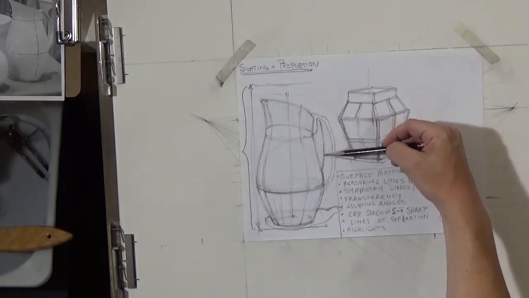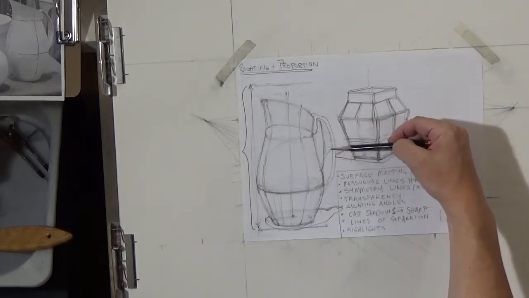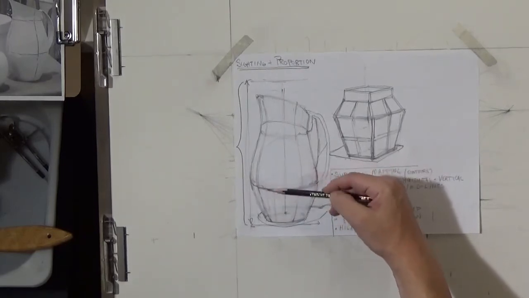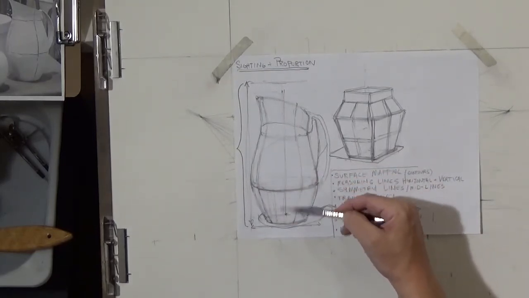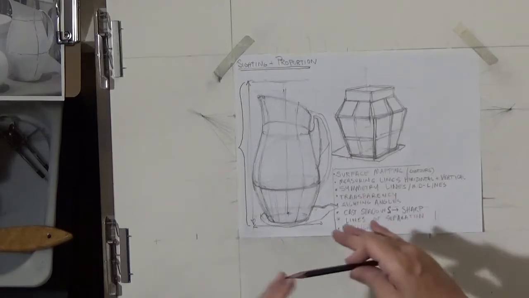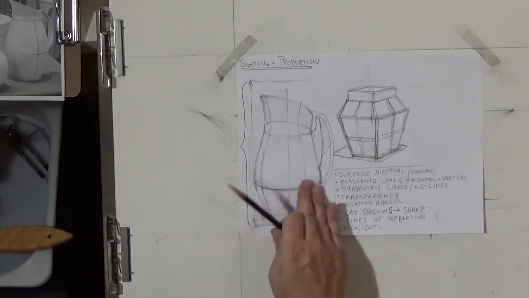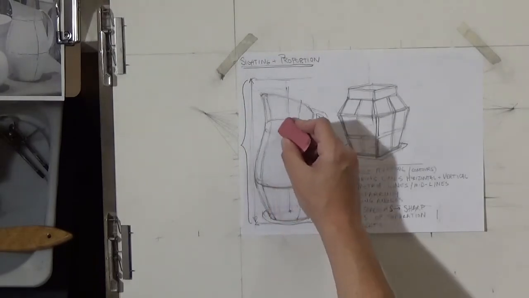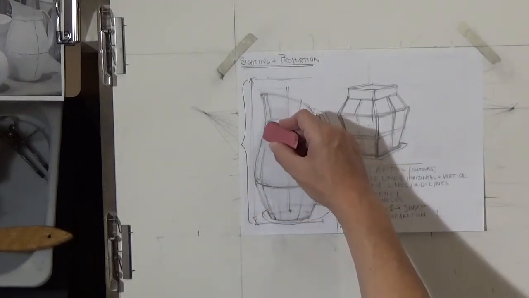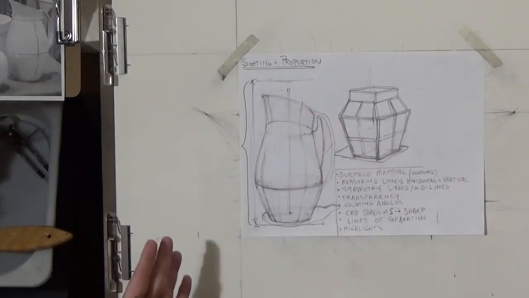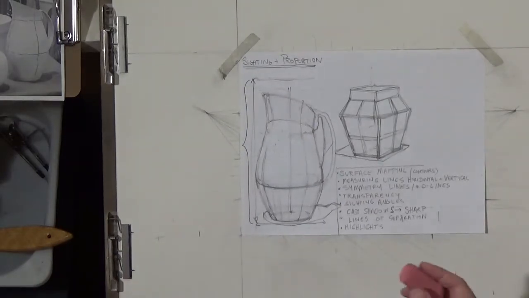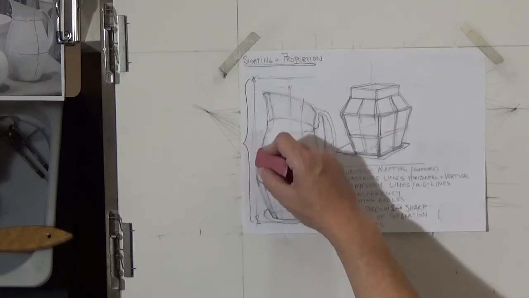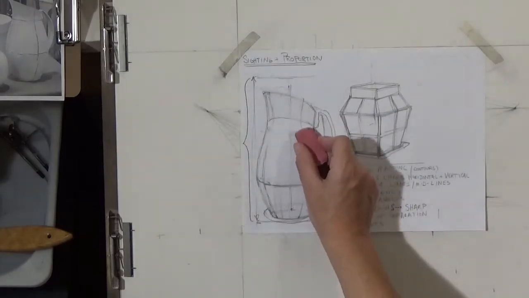Things that are facing down or that have cast shadow on them, I could start to mask those in. You can see that even just a little bit of my light color, my side plane color, starts to help define that object, and it allows you to add more layers here and ultimately start to model and create more realistic lighting effects.